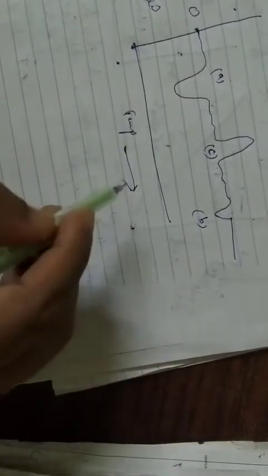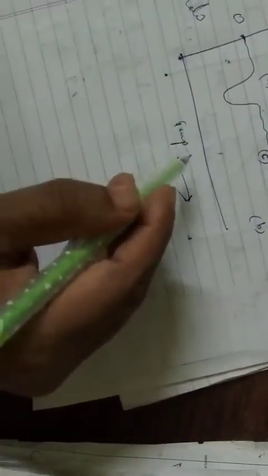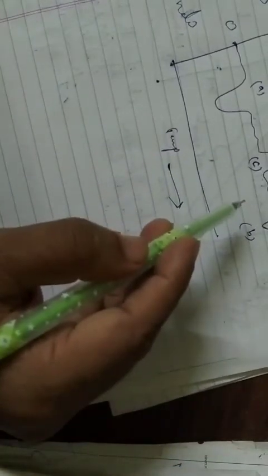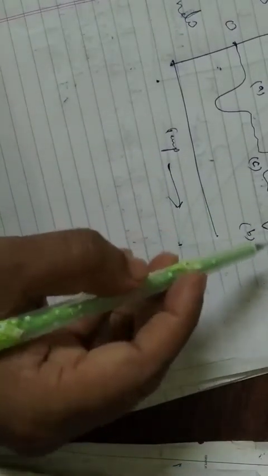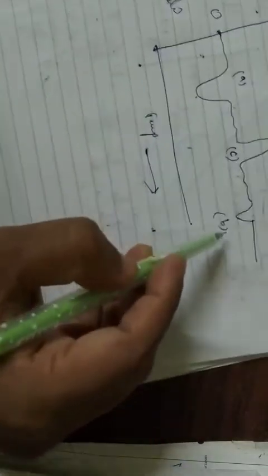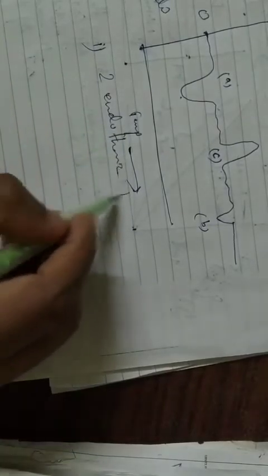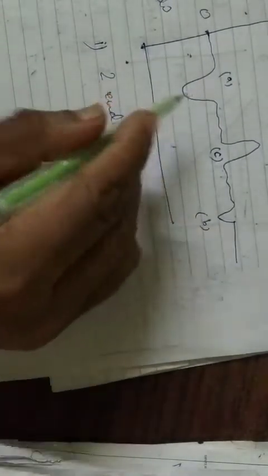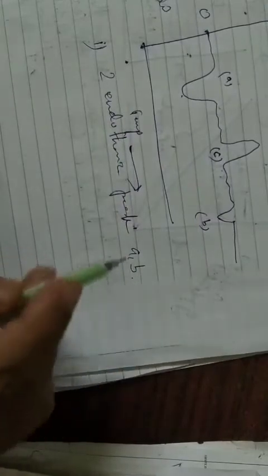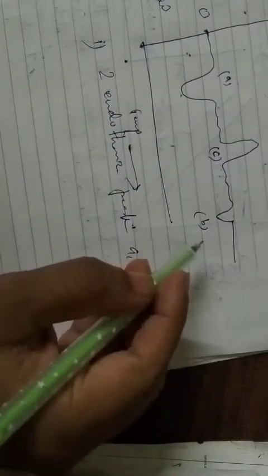Now this is temperature as we increase. Here the graph is giving two endothermic peaks, A and B. You can see the downward peaks, that is your A and B, okay. So two endothermic peaks you are going to observe here.